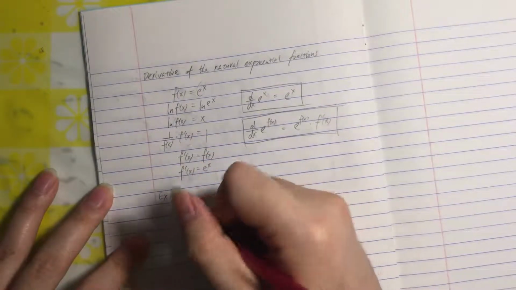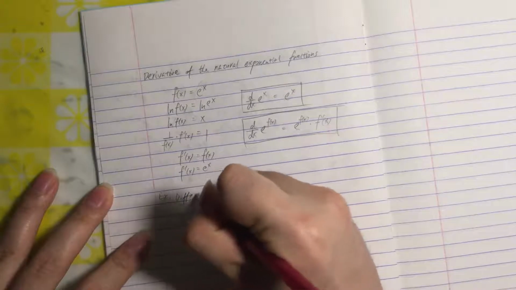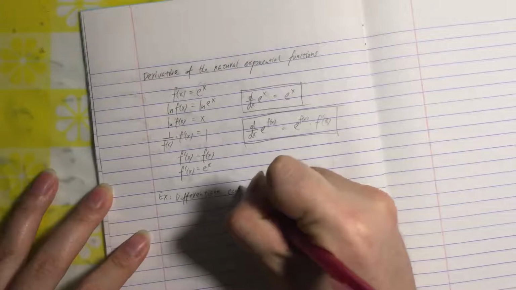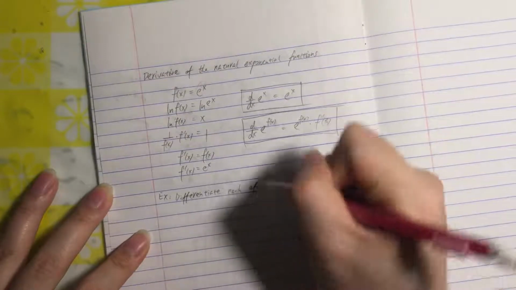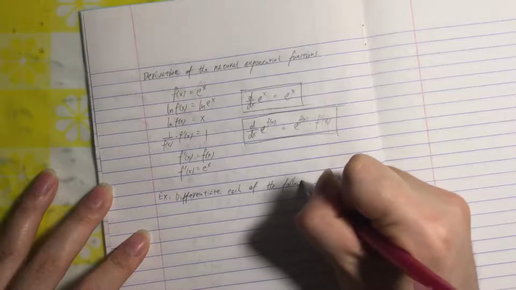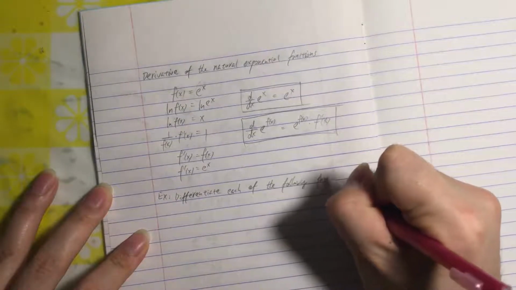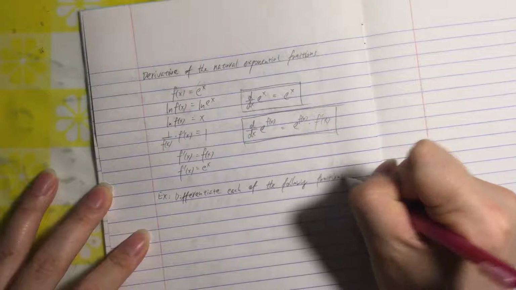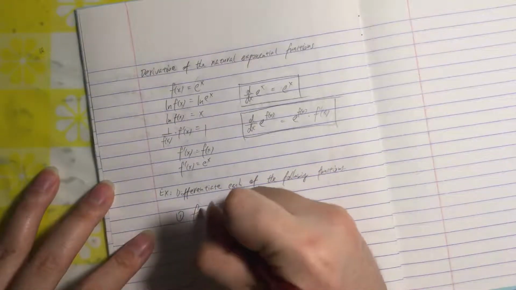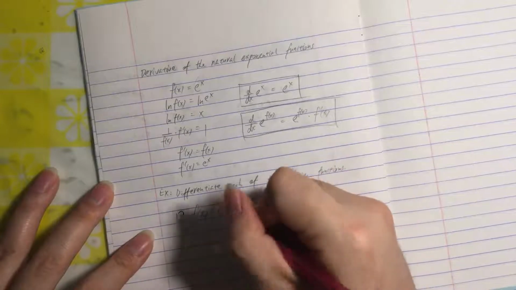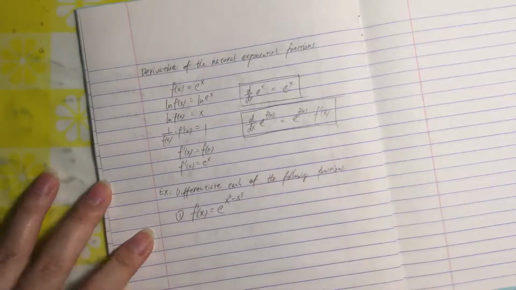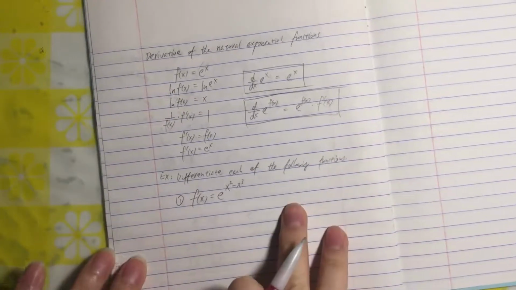Differentiate each of the following functions. First function, f of x equal to e to the power of x squared minus x cubed. How can we take the derivative for this function?